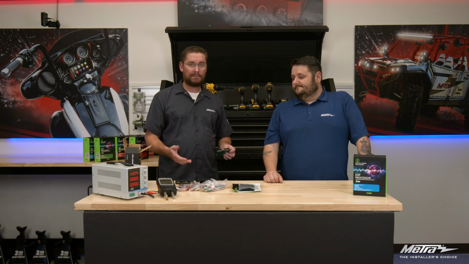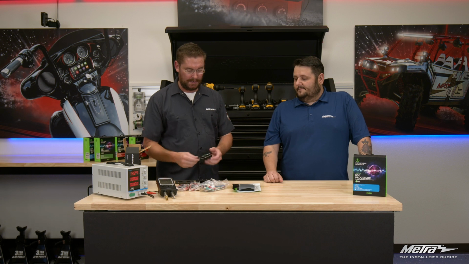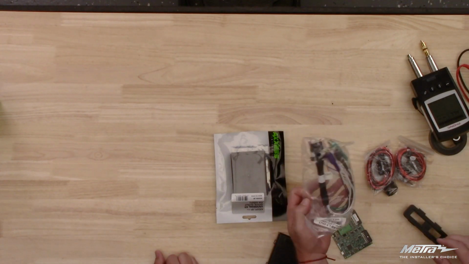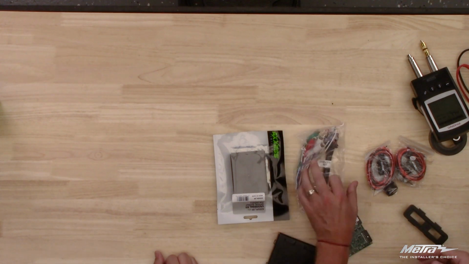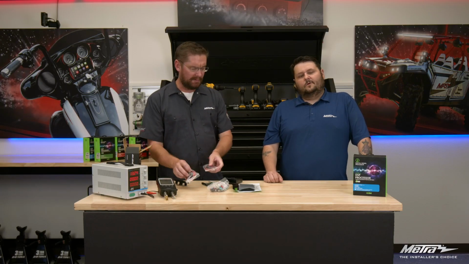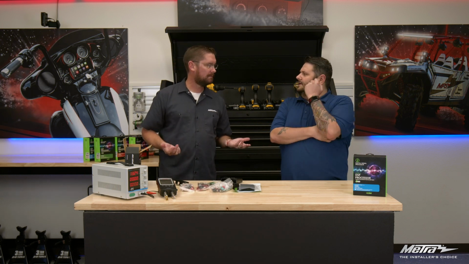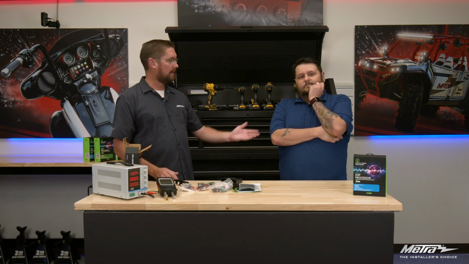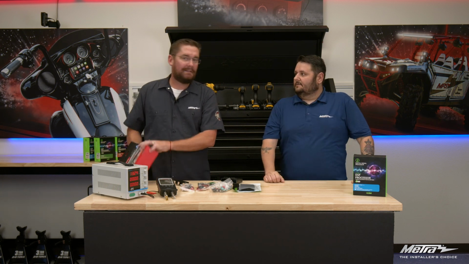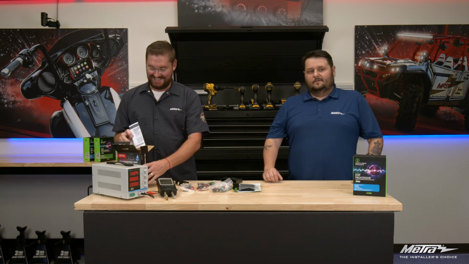Obviously, powersports being off-road vehicles, it comes in a water-resistant case, gasket. Comes with your output harness, and then 2 bass knobs. Why would we need 2 bass knobs? I don't know. Why do we need 2 bass knobs? I'm not sure. We can look at the instructions. Oh God, that's a thing? That is a thing. Let's try this.